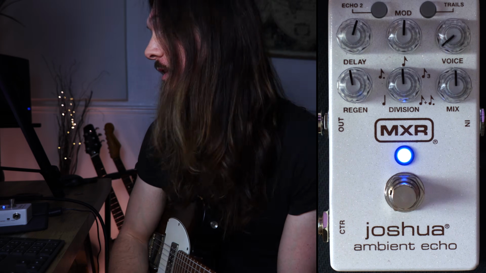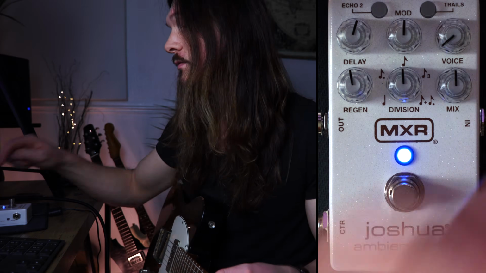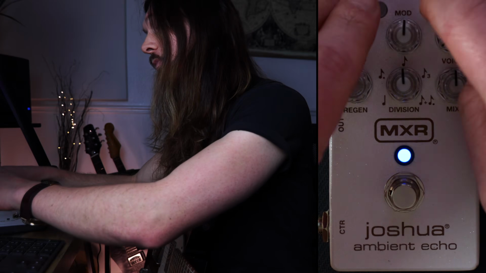So now we'll take a look at the next set of secondary parameters, and in the same way that previously we were pressing the Echo 2 and spinning the dials, now we're going to be pressing the trails button and spinning the dials, and that's going to open up a set of controls that allows us to adjust the side-chained modulation, reverb and compression.